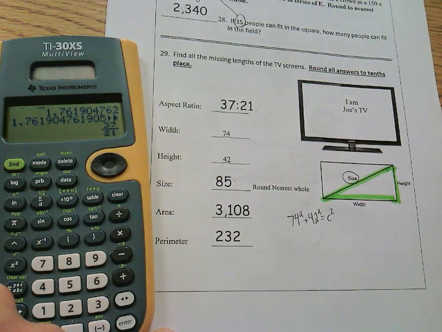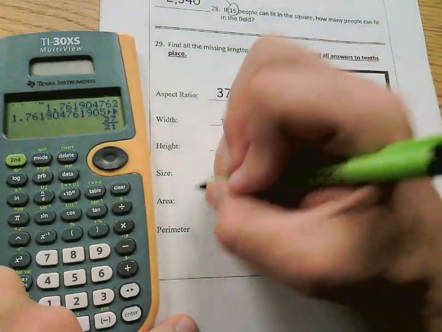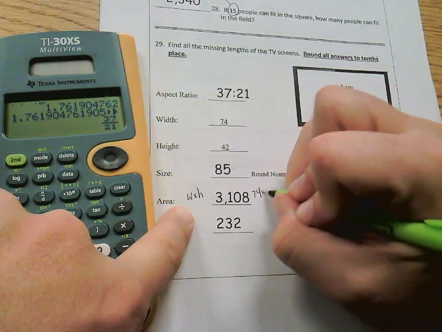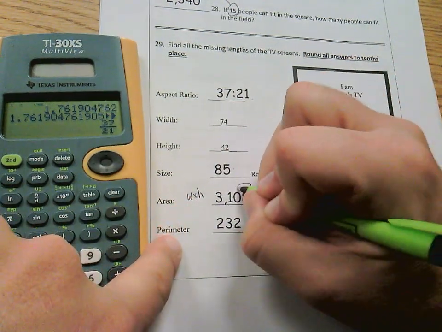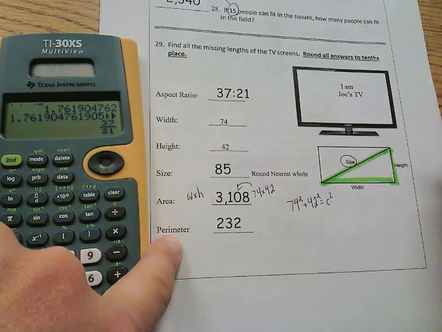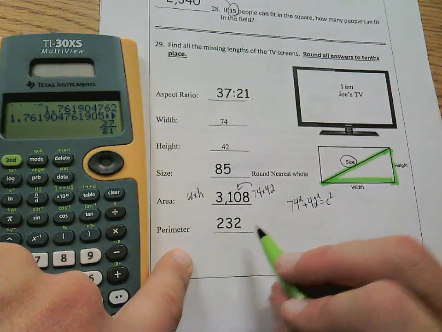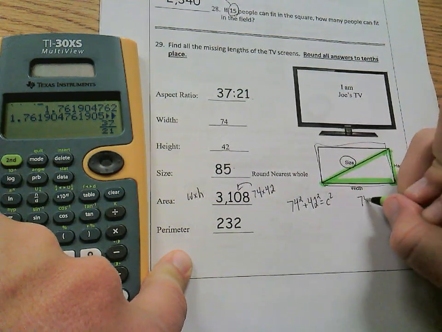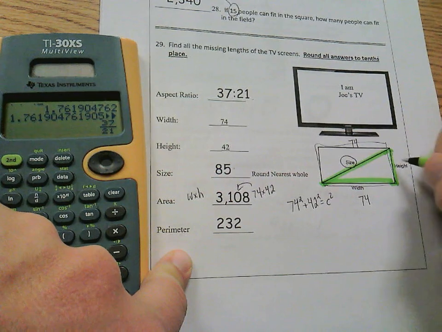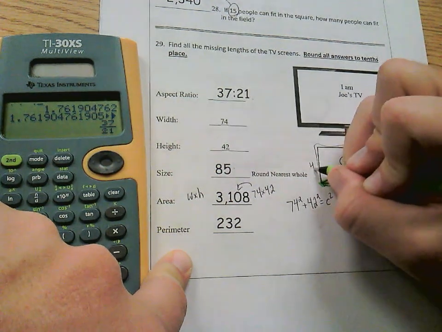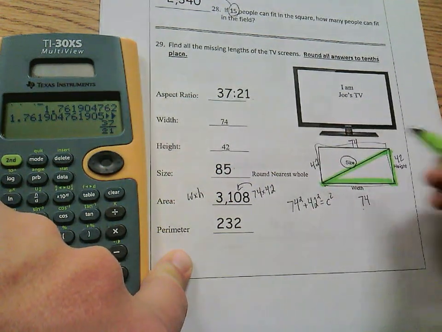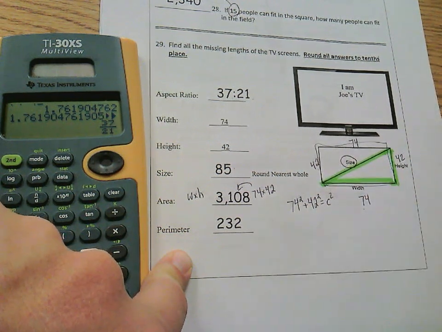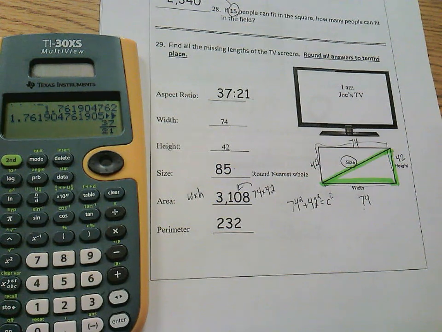Now to find the area, it is the width times height. So the width is 74, and I times that by 42. That's how I got 3,108. And lastly, the perimeter. Remember, the perimeter is the distance all the way around. So if the width is 74, there's two 74s. If the height is 42, there's two 42s. So 74, 42, 74, 42. Add it all up, 232.